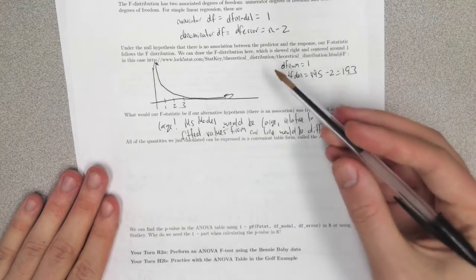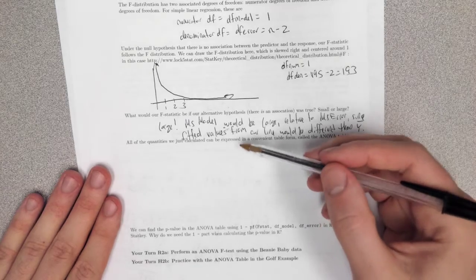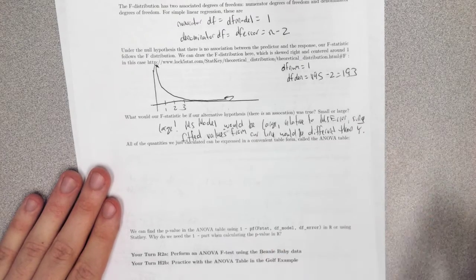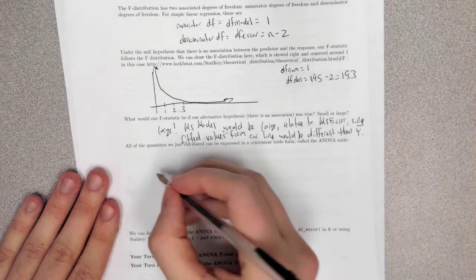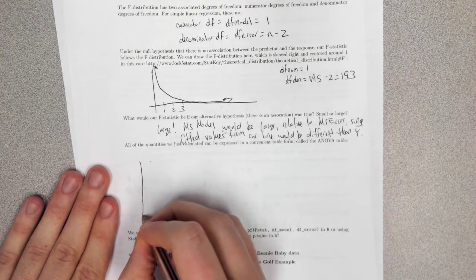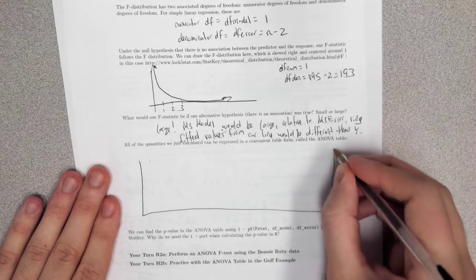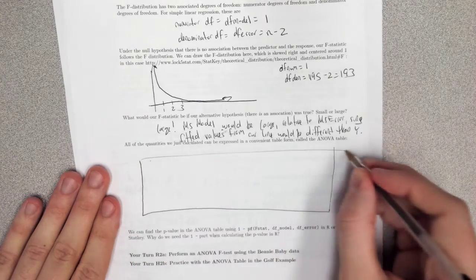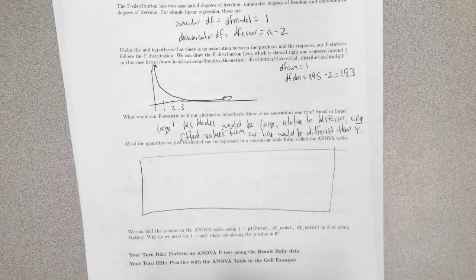So all of this can be expressed in this ANOVA table, which you may or may not have seen in IntroStat. Either way, we'll draw it here. This table is a way to organize all of the definitions we've already talked about: the mean squares, the sum of squares, the degrees of freedom.